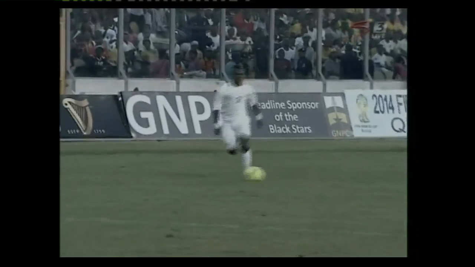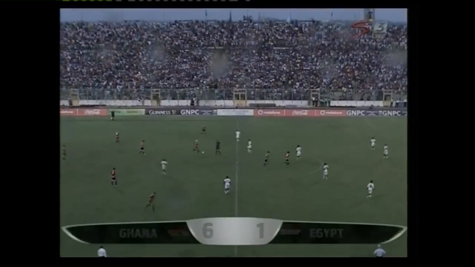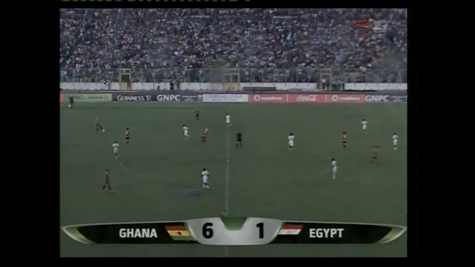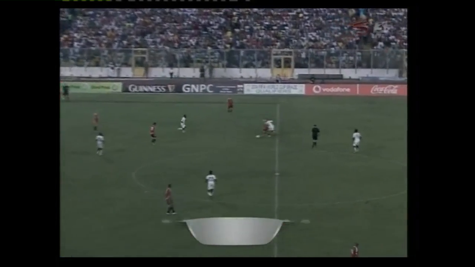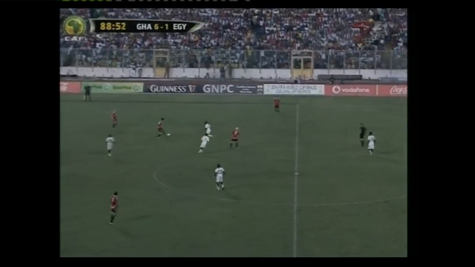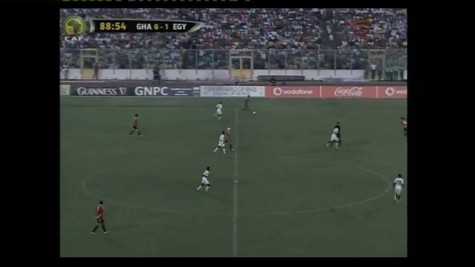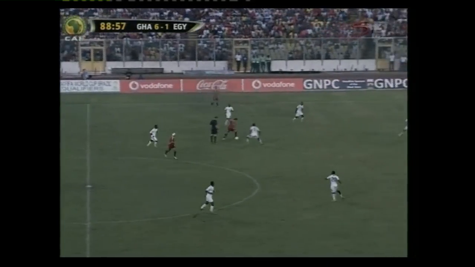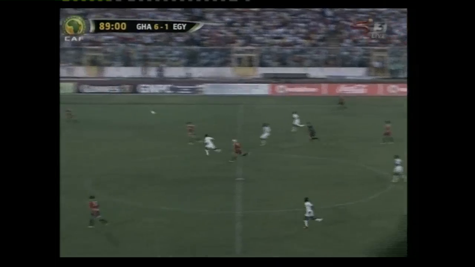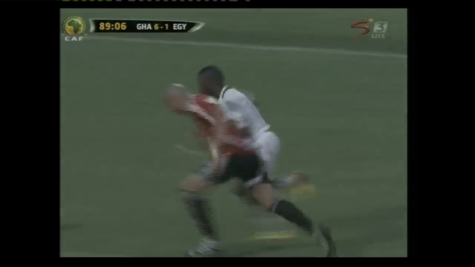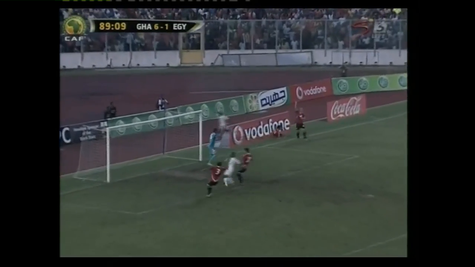In off the post. Exceptional play from Christian Atsu. An exceptional match from the Black Stars. They have thrashed the Pharaohs here. It's the biggest winning margin for either country in a match between these two nations. The previous record held by Egypt with a 5-1 victory. And might yet be a 7th.